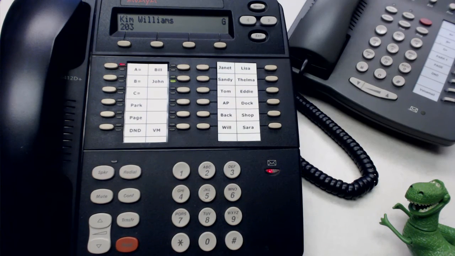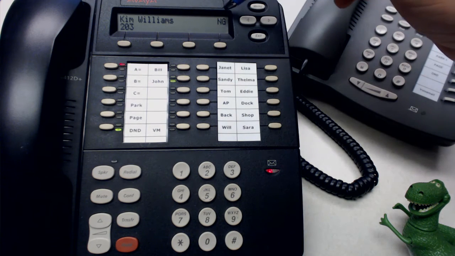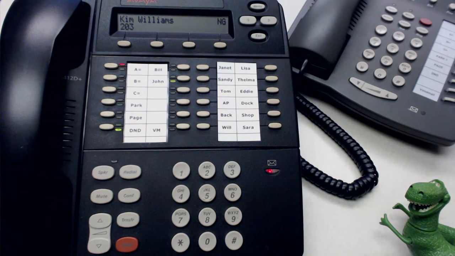Another thing we can do for privacy is to turn on Do Not Disturb. When we press our Do Not Disturb light, an N appears in the screen, which stands for not. In other words, do not disturb. So now, if someone were to call in after a very short ring, it would go directly into voicemail. Let's call this extension and see what happens.